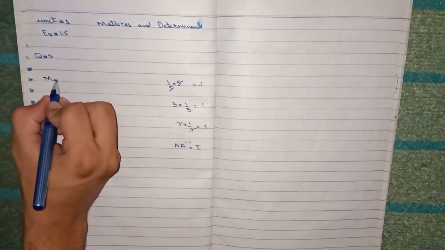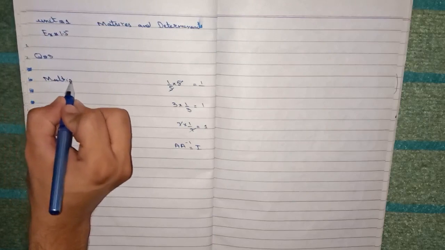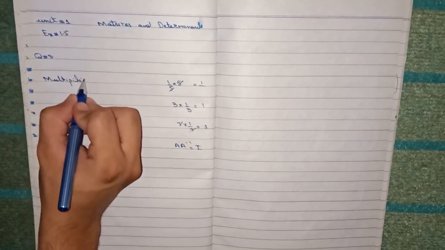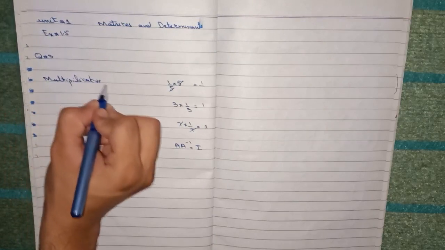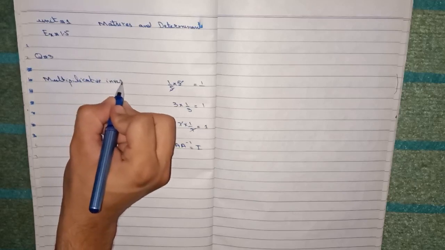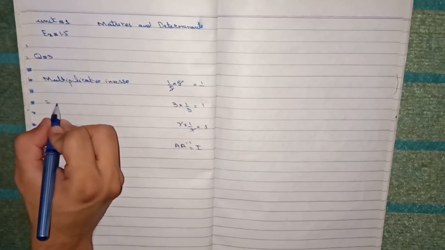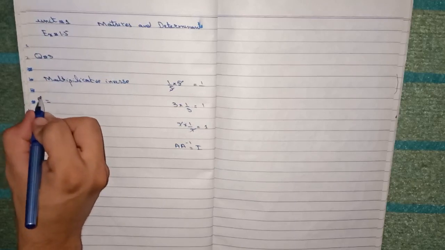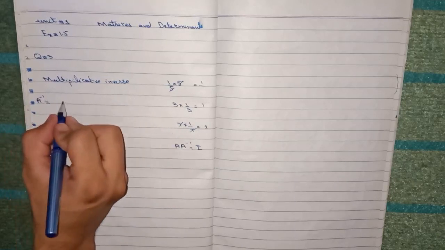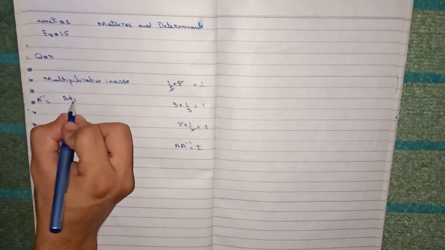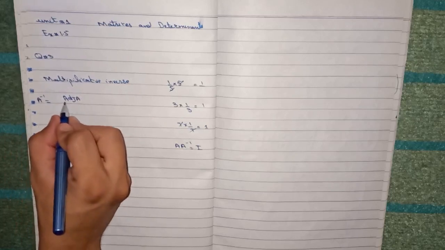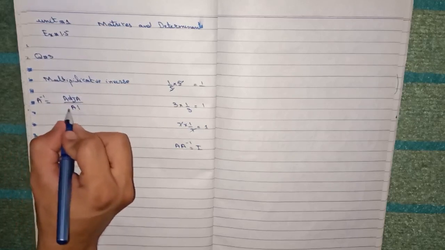The multiplicative inverse of matrix A, denoted by A inverse, is obtained by taking the adjoint of A and dividing by its determinant.